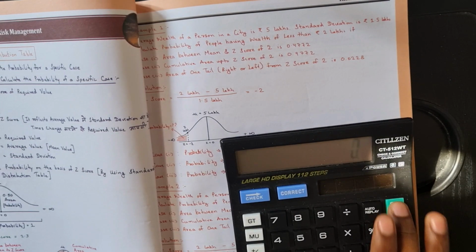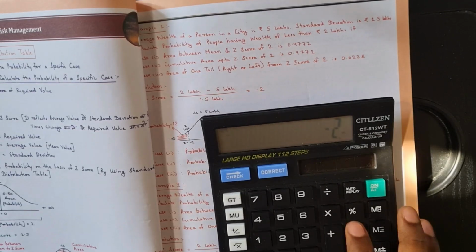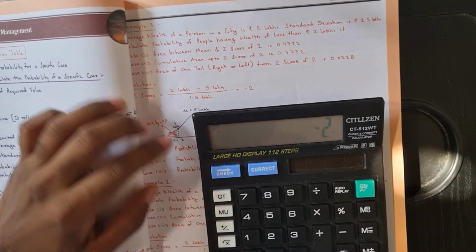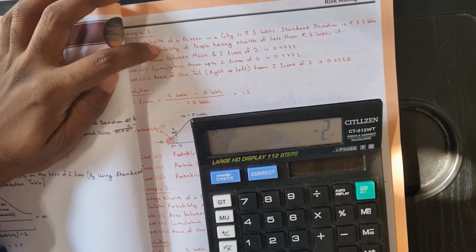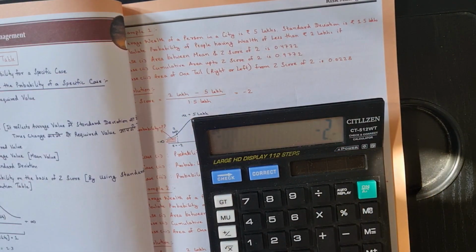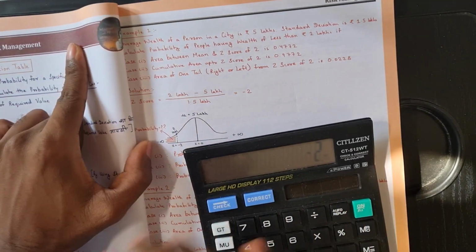See, 2 minus 5 divided by 1.5, I'm getting the value as minus 2. Okay, now they have given the cases here. If it's minus 2, where will we put it? We'll plot it on the left hand side.